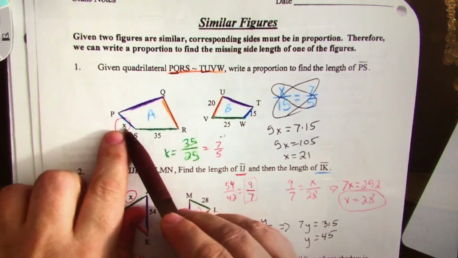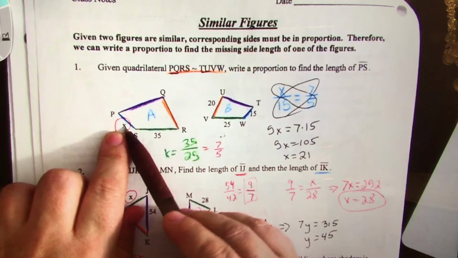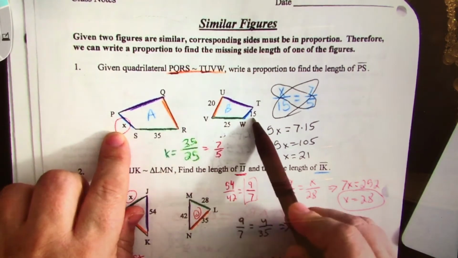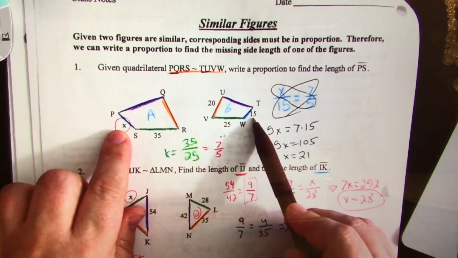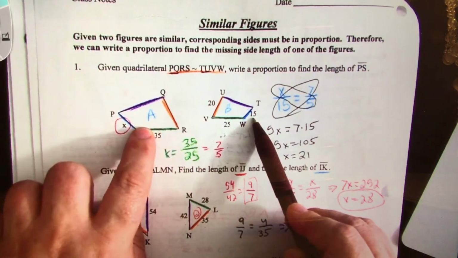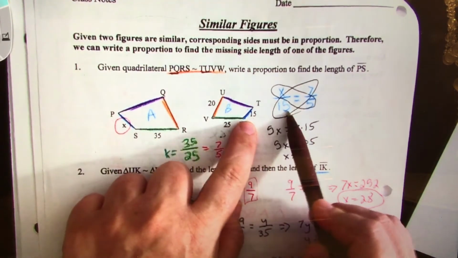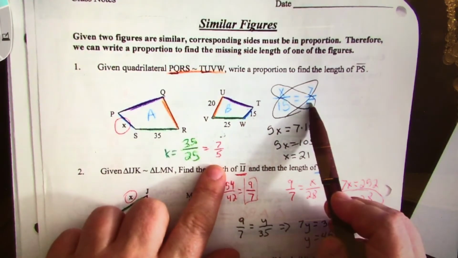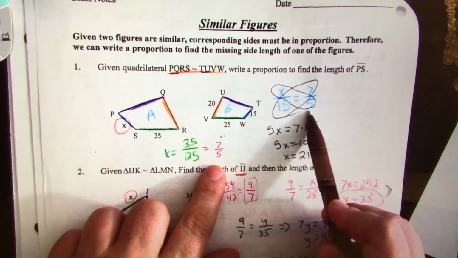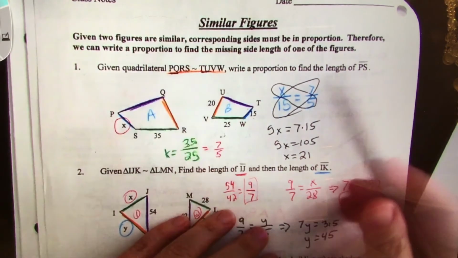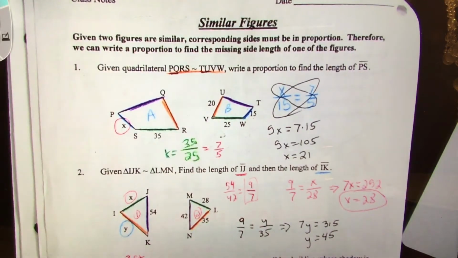So I need to know what X is, and it corresponds with TW. So if I put X first, because it's A, my first figure, X is at the top, then B would be 15, and then you just set it equal to K, the scale factor 7/5. And what I did was then just solve for X.